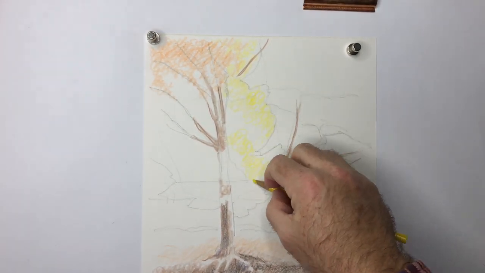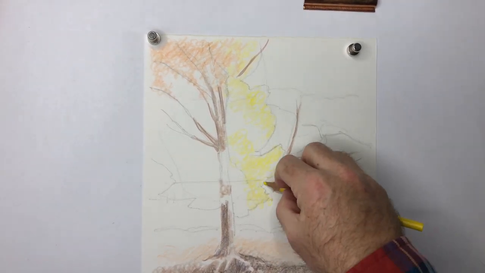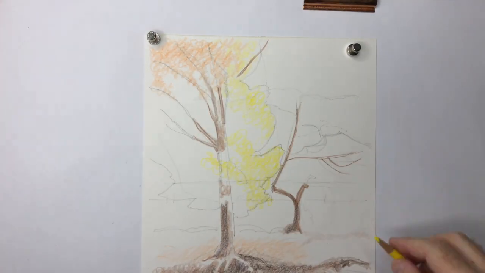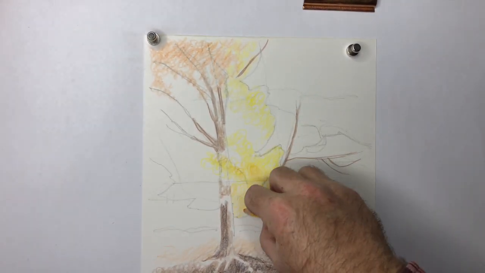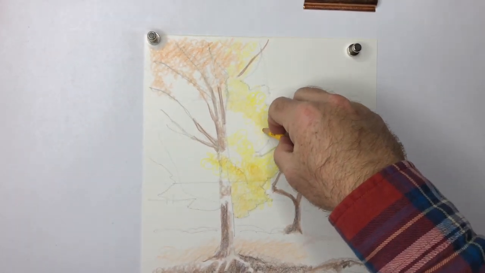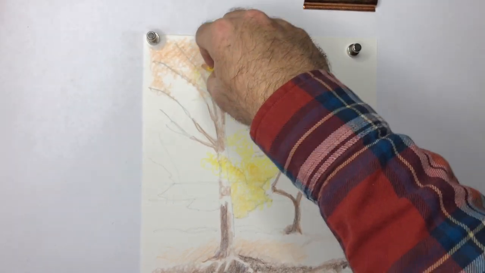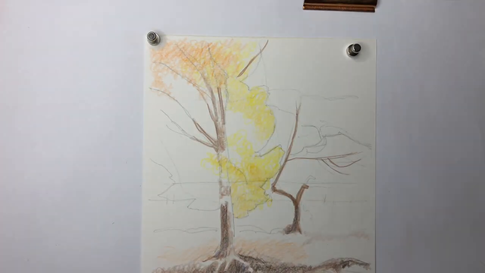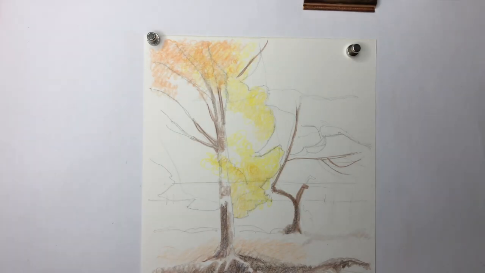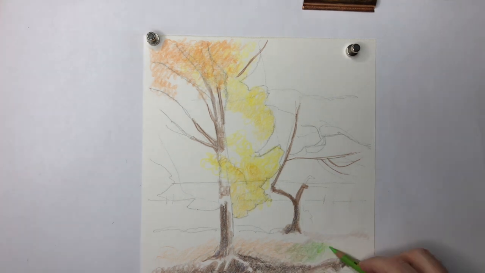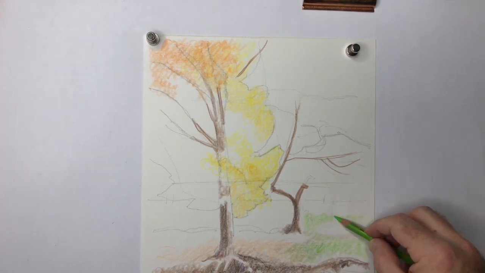Going back and forth, again, using the sketch that I put down earlier as a guide to figure out where I can fill in those layers of color. Eventually, these colors are going to start blending into each other. And trying to keep the number of colors I use to a minimum. So far, I've only used 4: dark brown, a dark red, orange, and yellow.